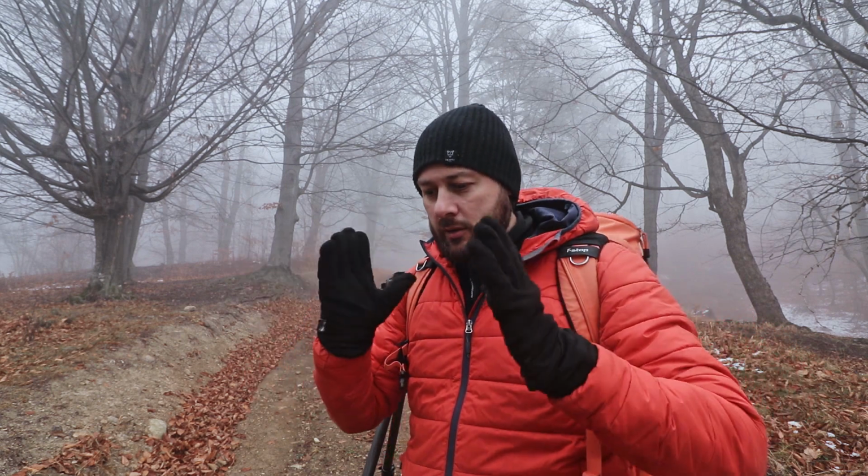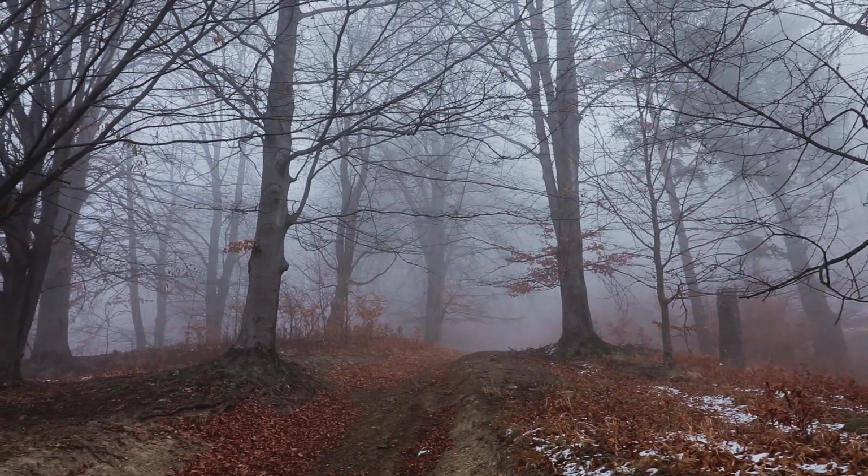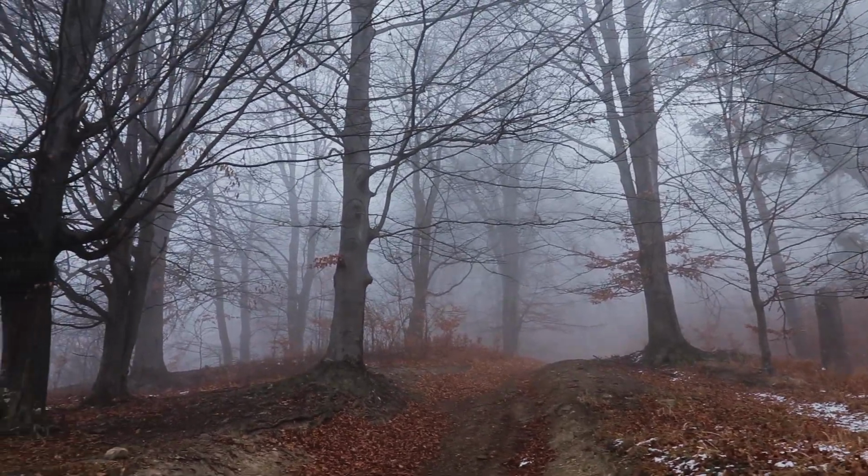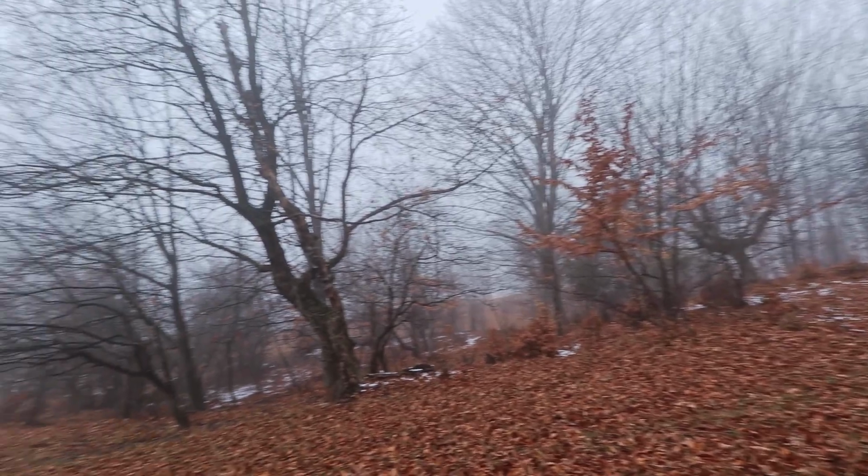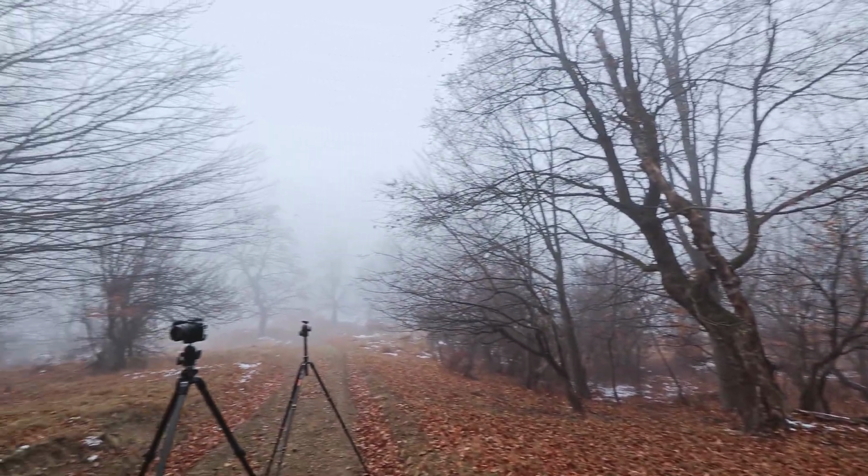One of the most important rules in landscape photography, and it's a rule that I always follow. This is like one of my 10 commandments. So I'm looking around, I'm exploring the place. Even if I'm hiking in that direction, I'm always checking left, right, back, front, up, down.